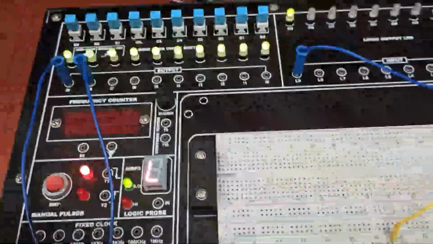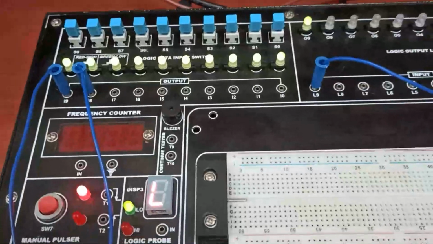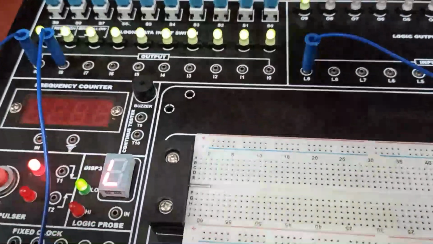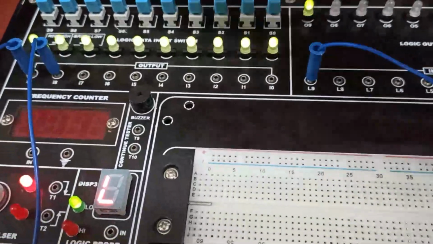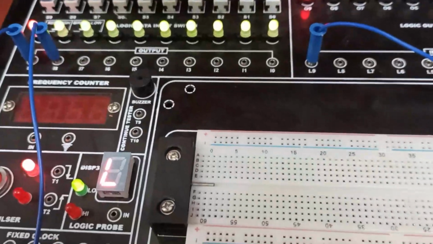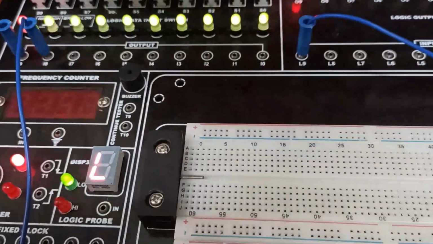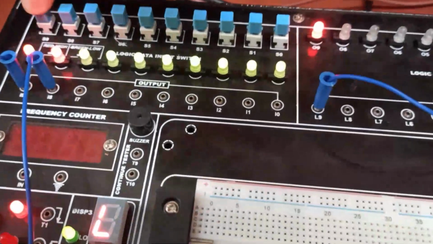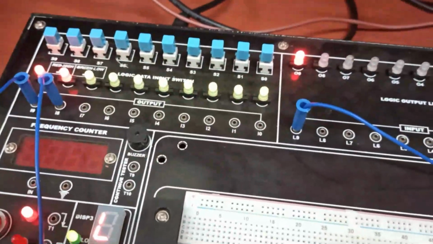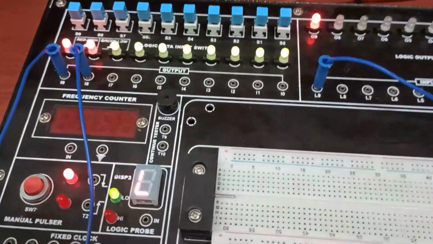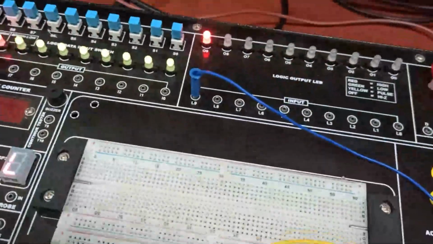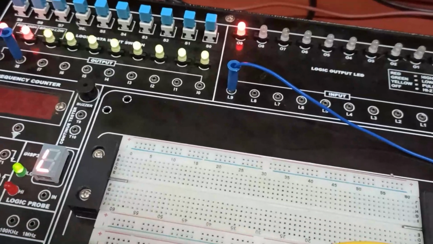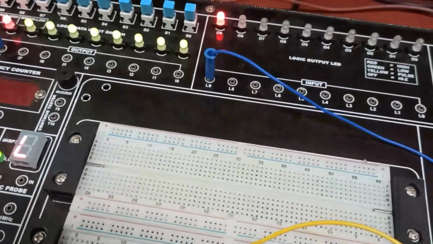When both the inputs are 0, the output is 0. Now we are making 0 1, the output is 1, and 1 0, the output is 1. When both the inputs are 1, still the output is 1. See, it works just like an addition table. 0 plus 1 is equal to 1, 1 plus 0 is equal to 1, and when both the inputs are 1, then also its output is 1.